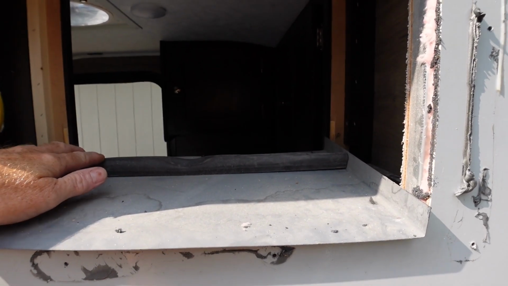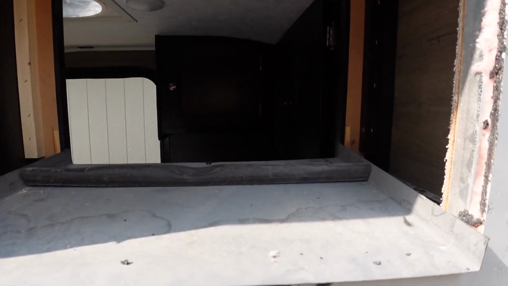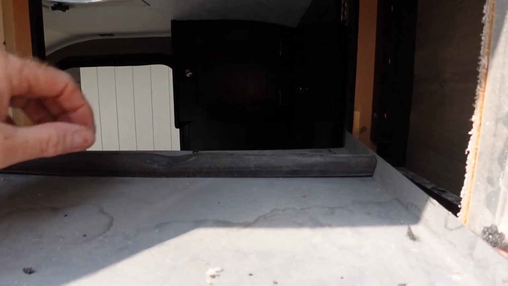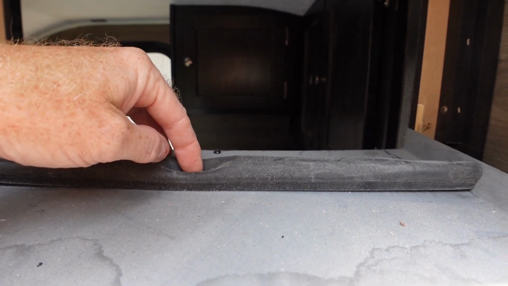And then they have this rubber block in here to prevent water from getting back towards the camper or the inside of the camper. The only issue is that rubber block is screwed down with one screw right here.